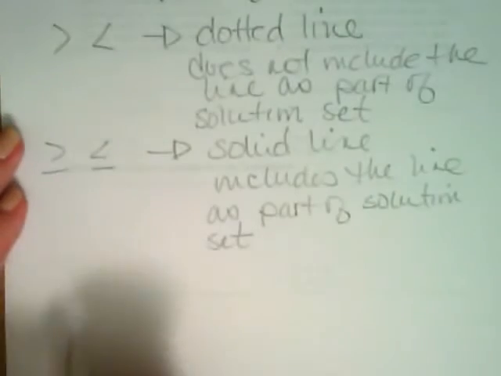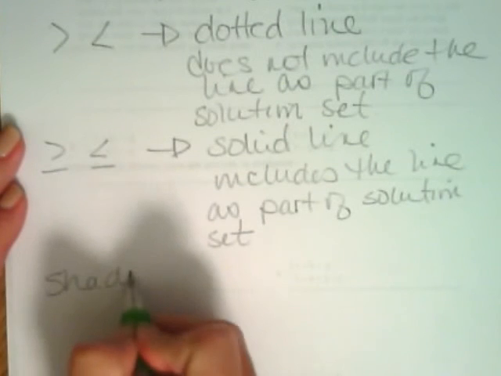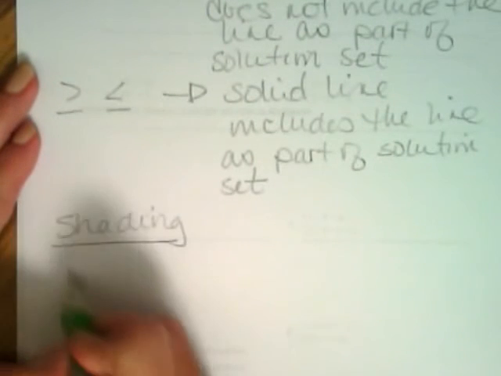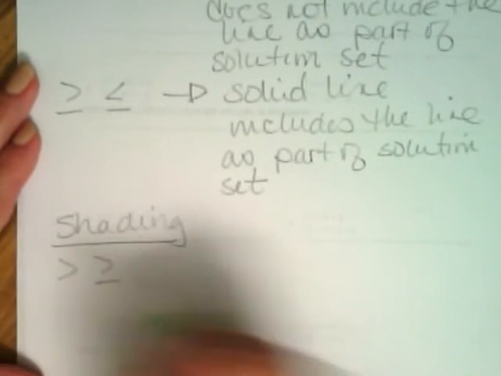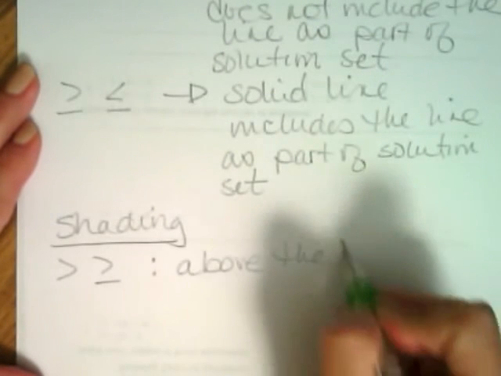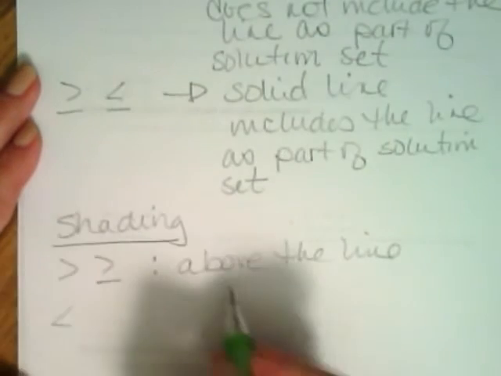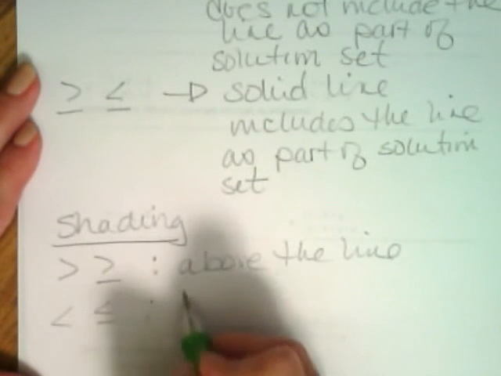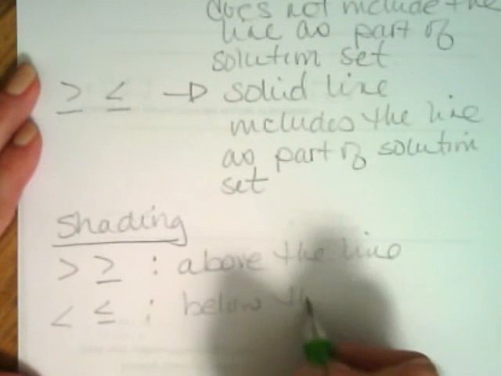Now, go back in your notes and let's talk about shading. And we just said if it's greater than or greater than or equal to, we are going above the line. If it's less than or equal to, we are below the line.